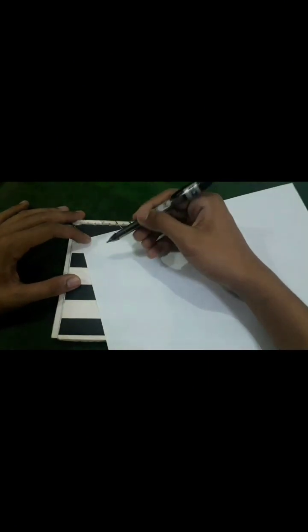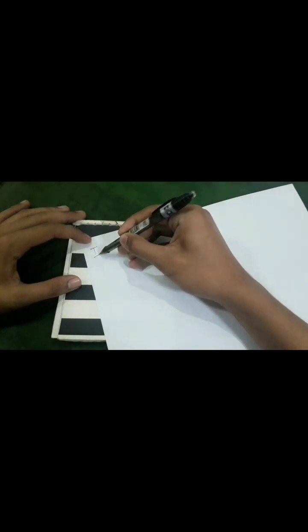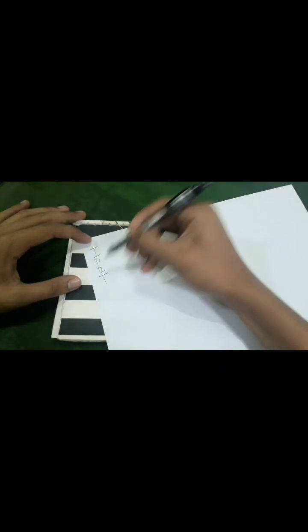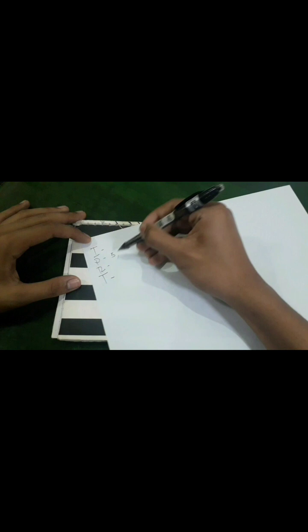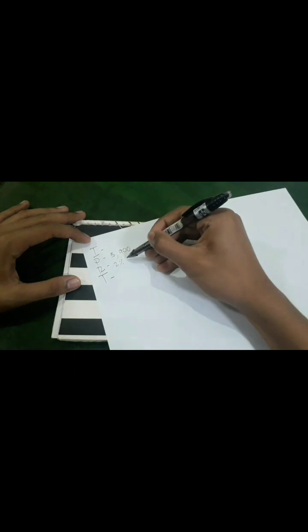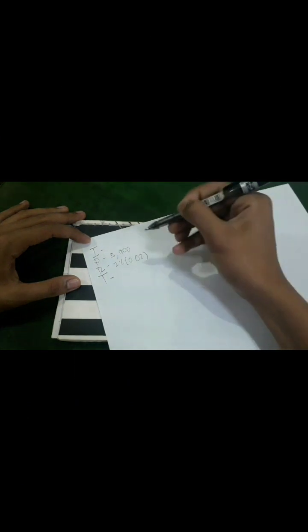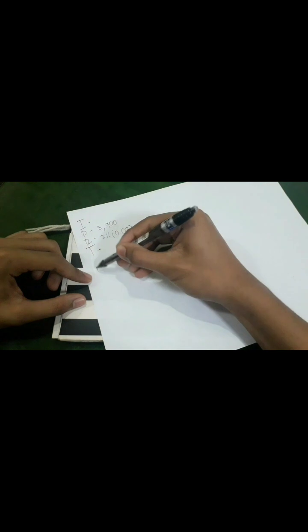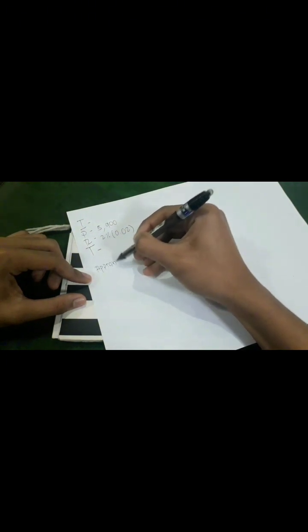Let's start with the given: interest, principal, rate, time. The principal is 5,900. The rate is 2%, which we convert to decimal, 0.02. Now, let's start with getting the approximate days first.